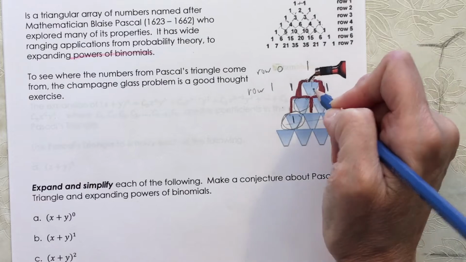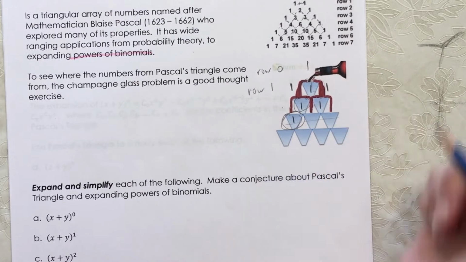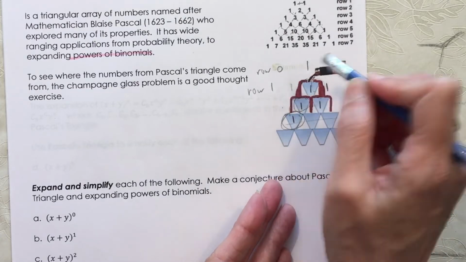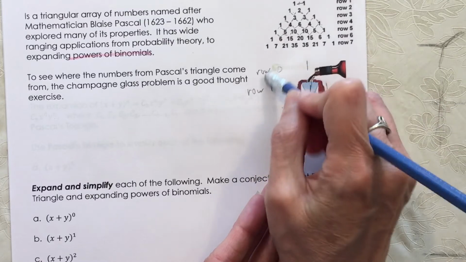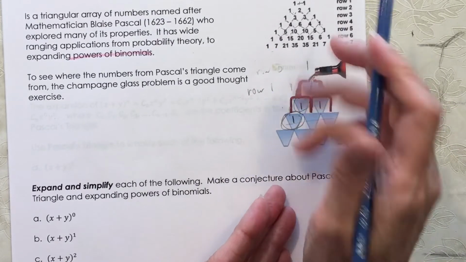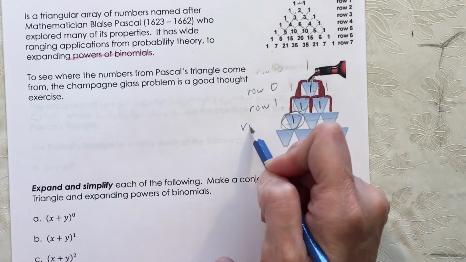Okay, so maybe I should have put, there's only one way to get into this cup here, one way to get into this cup, and one way to get into this cup. That probably makes more sense there. So there's our row 0 and our row 1. So here's our row 2.